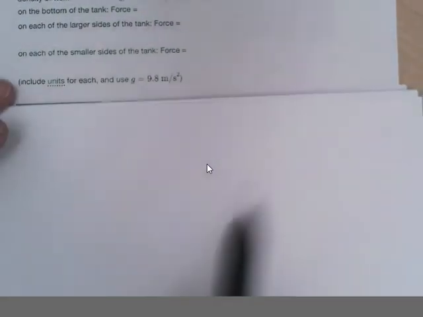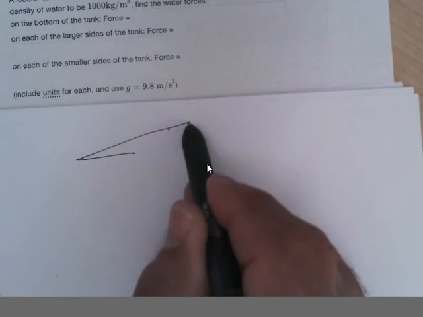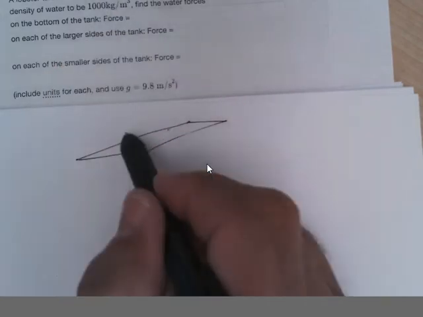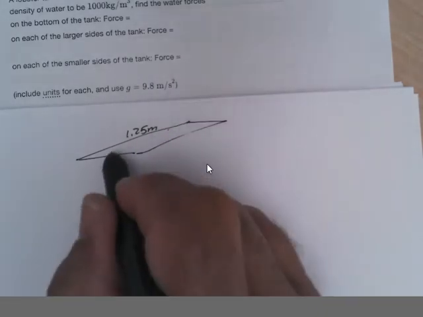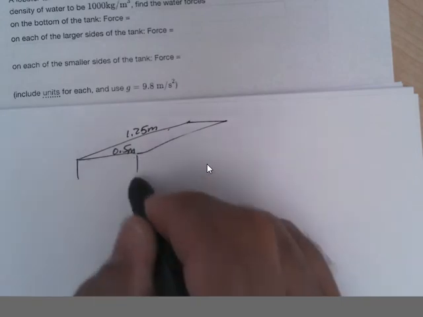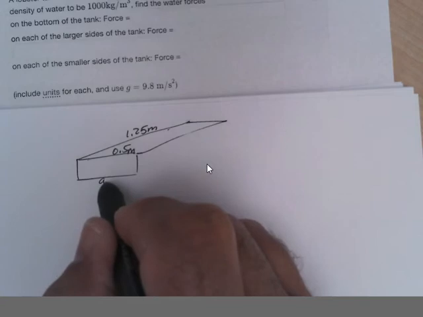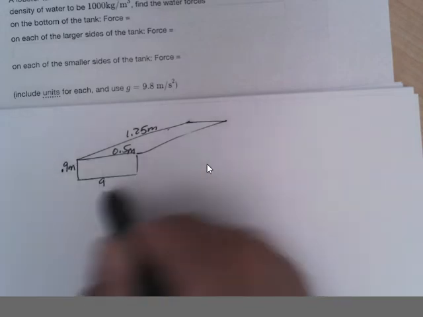Number 5. We have a lobster tank in a restaurant. It must be a rectangular. Don't know why it says it must be, but I believe it is because they talk about it being 1.25 meters long times 0.5 meters wide times 90 centimeters deep, which is 0.9 meters.